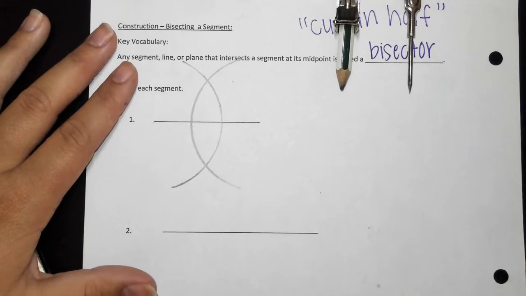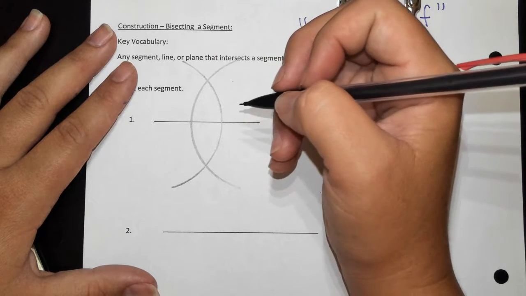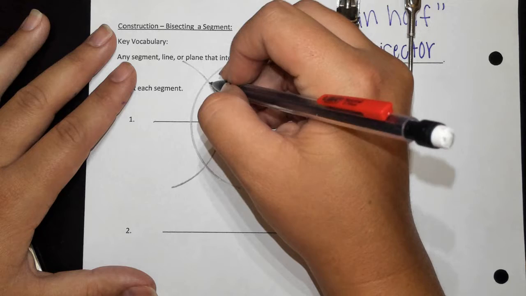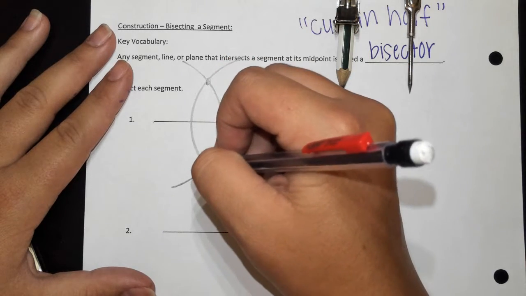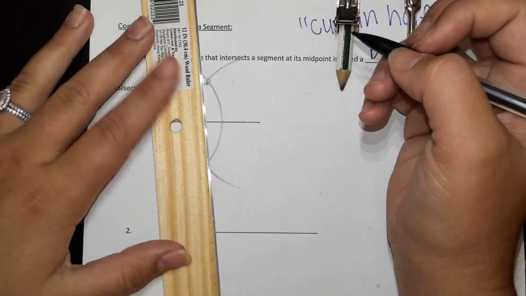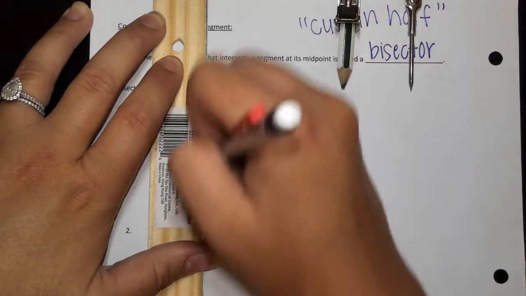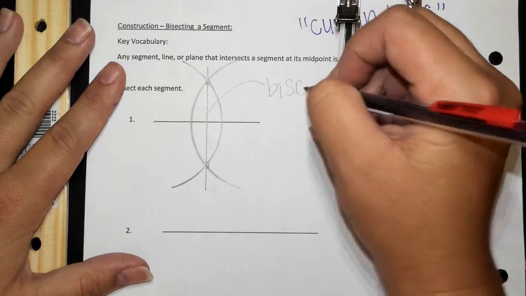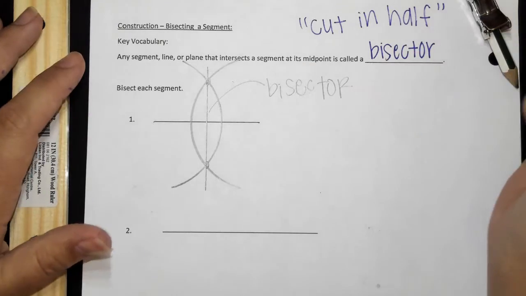Now, you should have intersected your arcs at the top and the bottom. Put a point at this intersection and at this intersection. And then use your ruler to connect the points. That is your bisector. You just found the very middle of this line segment without using a ruler.